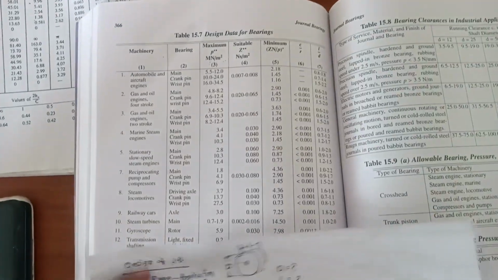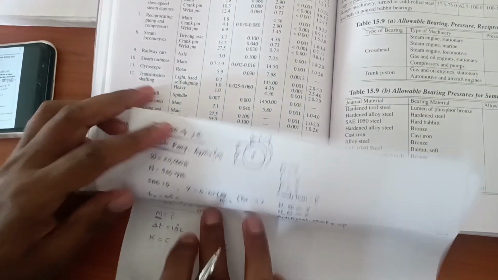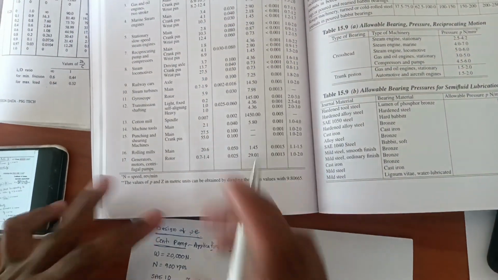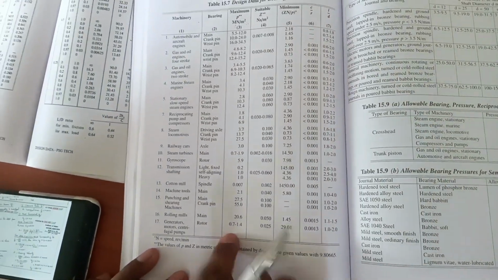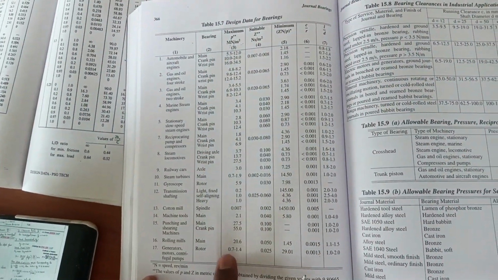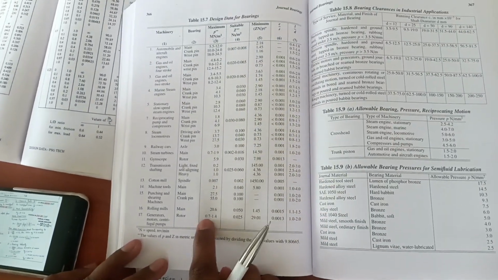But here they have already given the maximum pressure, that is 1.5 Newton per mm square. Suppose for some problems they may not give the maximum pressure. For those cases you have to consider this value. Here they are given, so no need to take this value. If they are not given, you have to take this value.